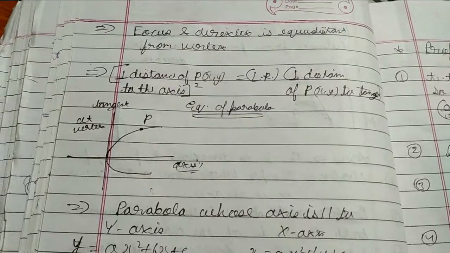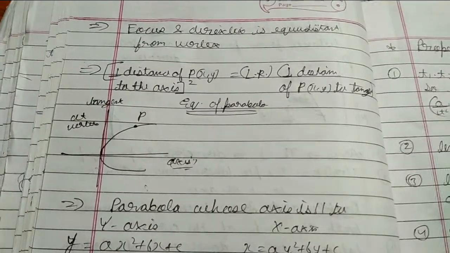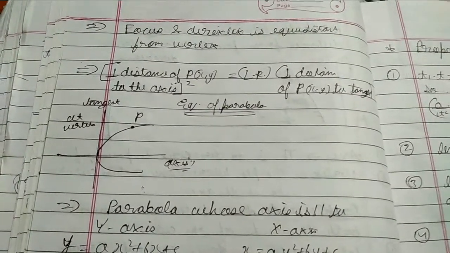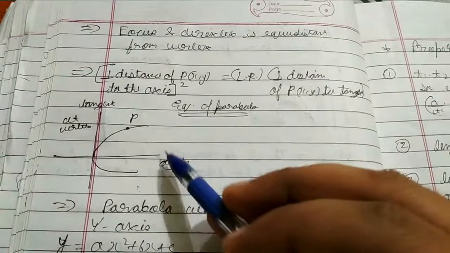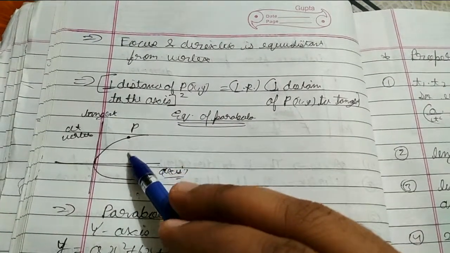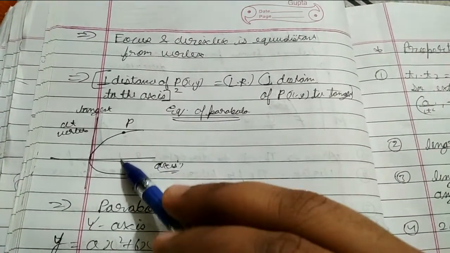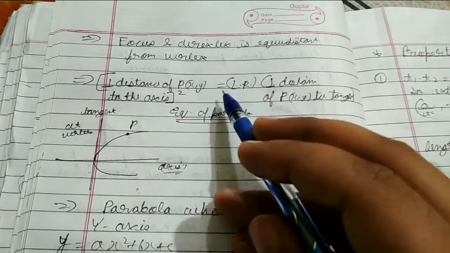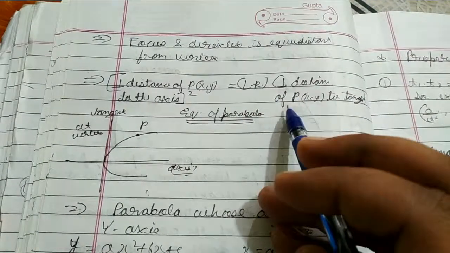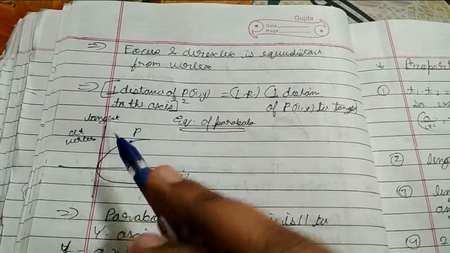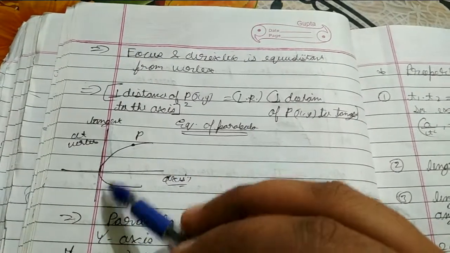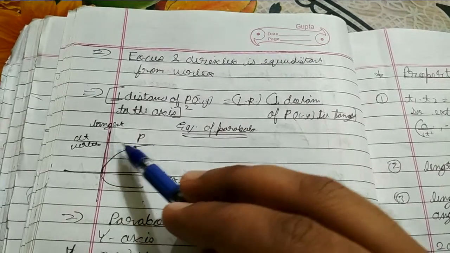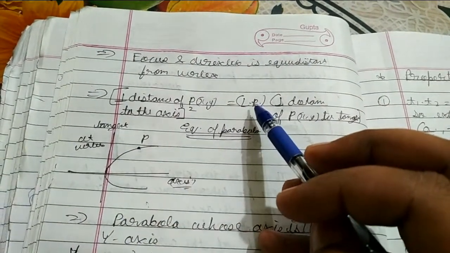Suppose you took a point P in the 2D coordinate plane, x and y. Now the perpendicular distance from the axis to the point P (x, y), the square of this, equals the latus rectum times the perpendicular distance of the same point from the tangent. Now the vertex can also be called the tangent. And we all know what the latus rectum is.